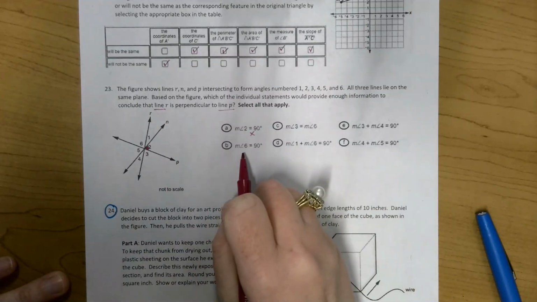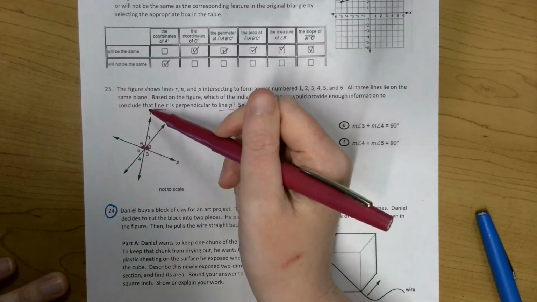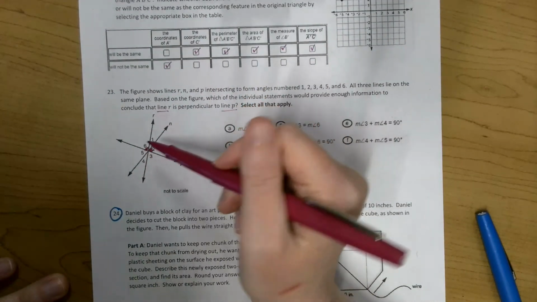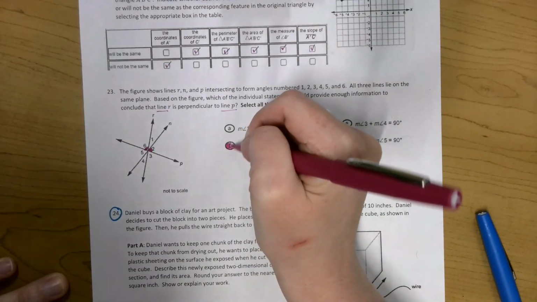Okay, B, angle 6 being 90 degrees. Okay, well, angle 6 is between R and P. So if that is 90 degrees, R and P would be perpendicular. So B could be a possible answer here.